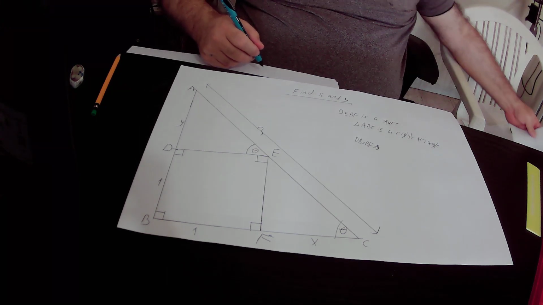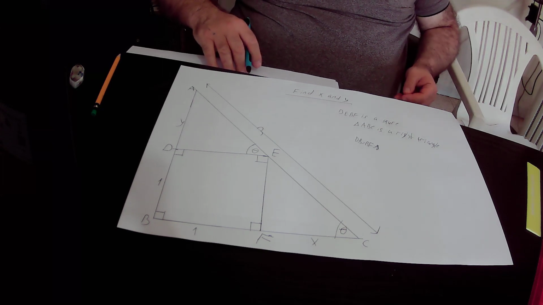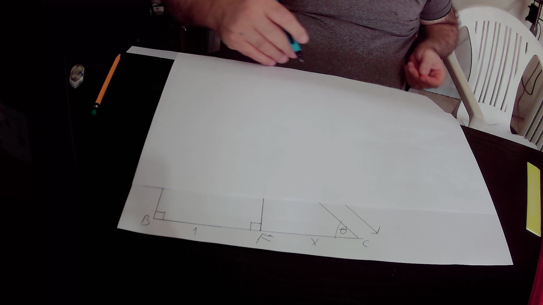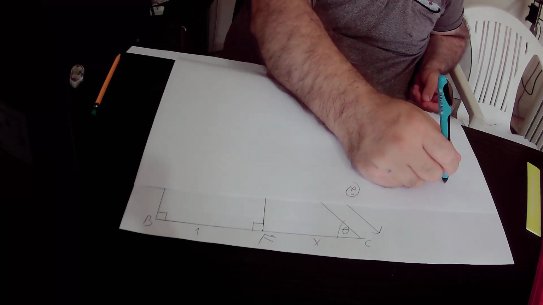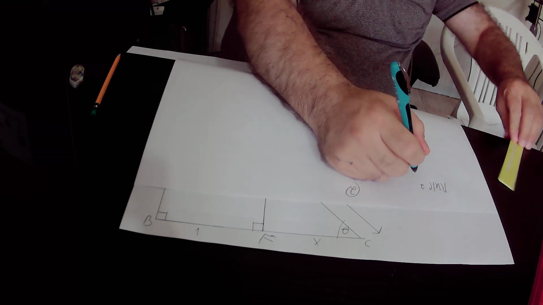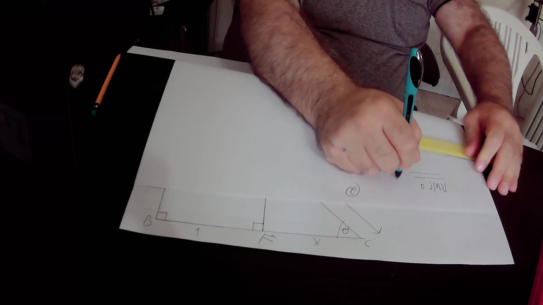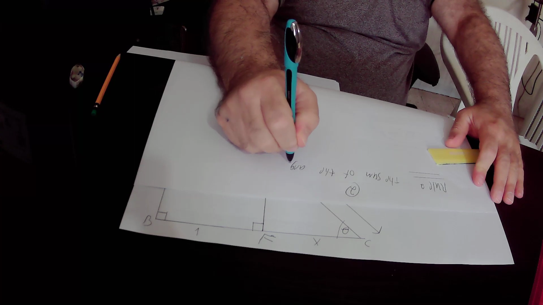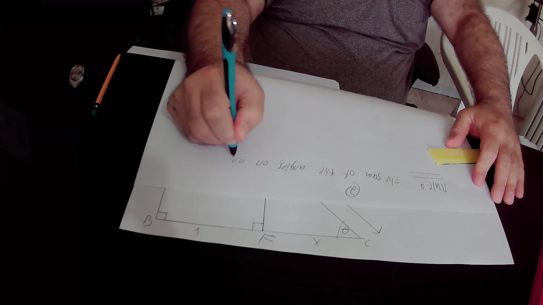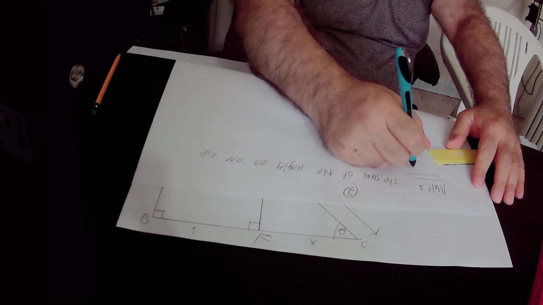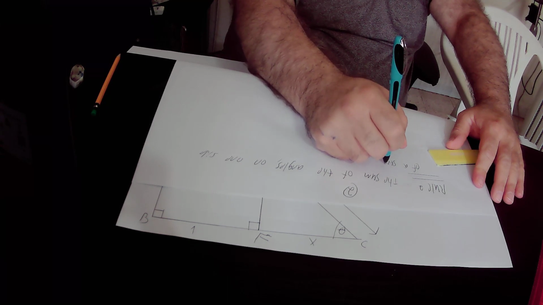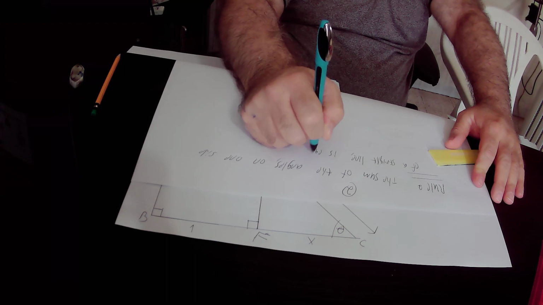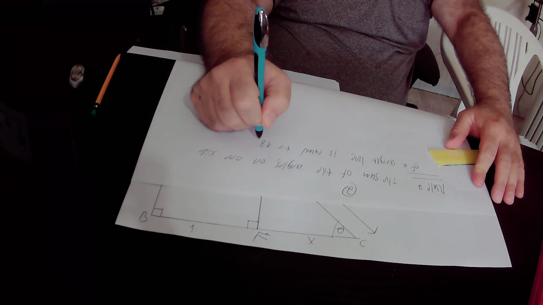And we also have rule number 2, which states that the sum of the angles on one side of a straight line is equal to 180 degrees.